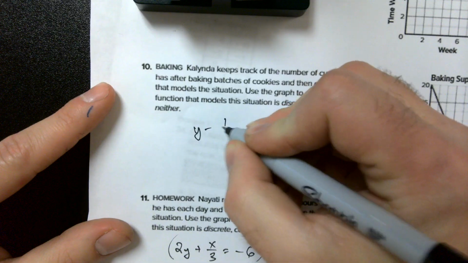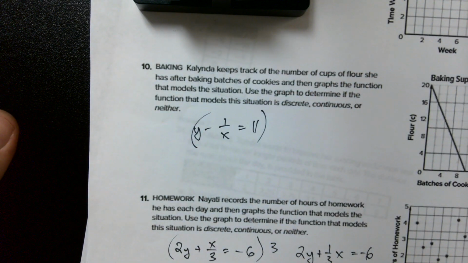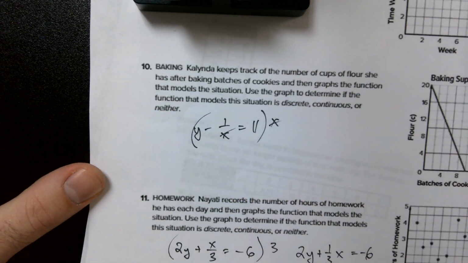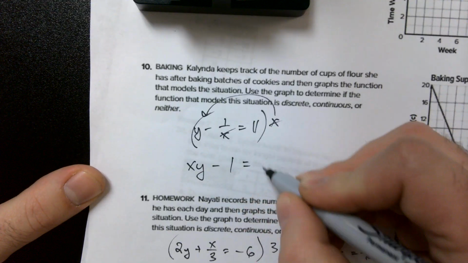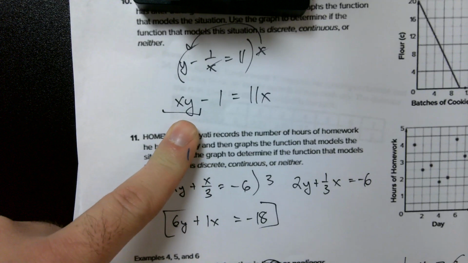But if I tried to do that same thing in number 12, let's say I wanted to fraction bust number 12, y minus 1 over x equals 11, I'd have to multiply the whole thing by what? By x. Well, that'll cancel this denominator, but now I've got xy minus 1 equals 11x. Well, now I have another issue. I can't have x and y being multiplied together, right?